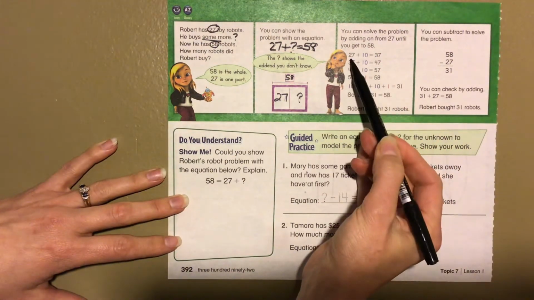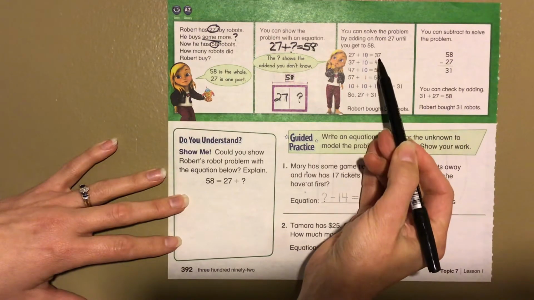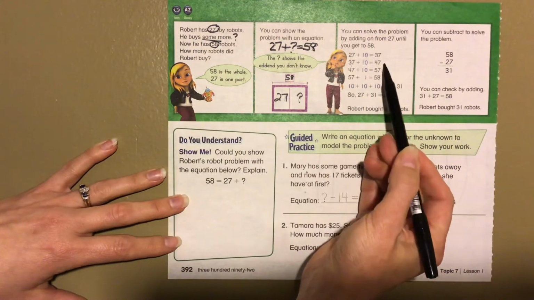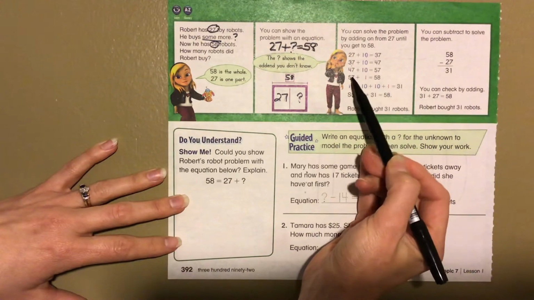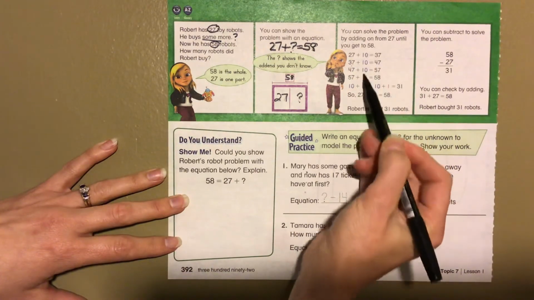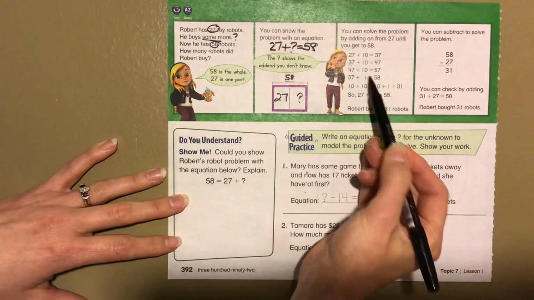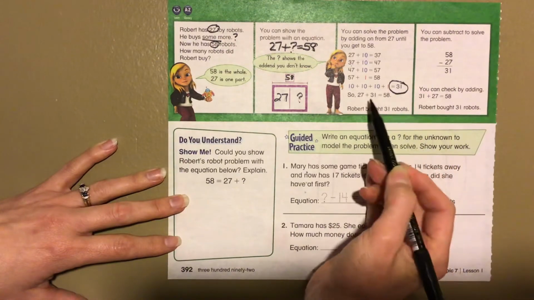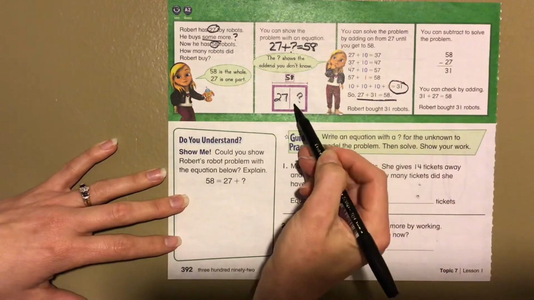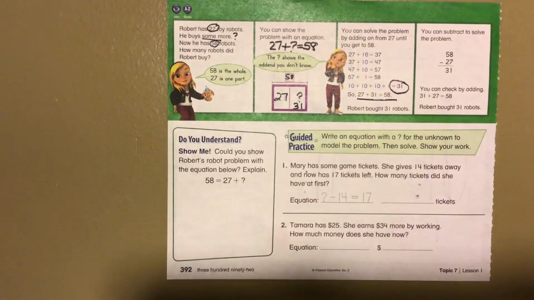So the strategy they used was 27 plus 10 is 37. 37 plus 10 is 47. 47 plus 10 is 57. 57 plus 1 is 58. So now we have to add these: 10 plus 10 plus 10 plus 1 equals 31. So we know that the missing addend is 31.